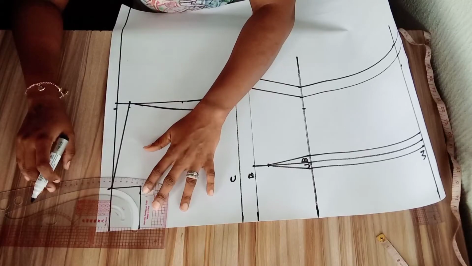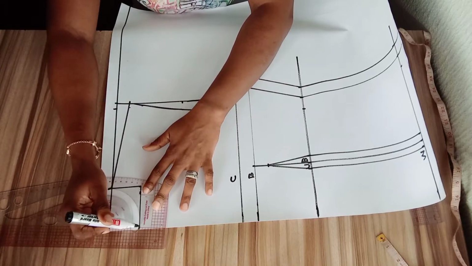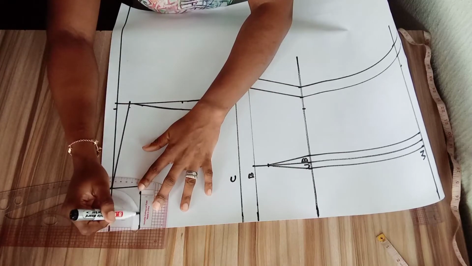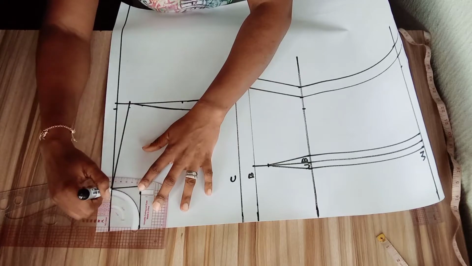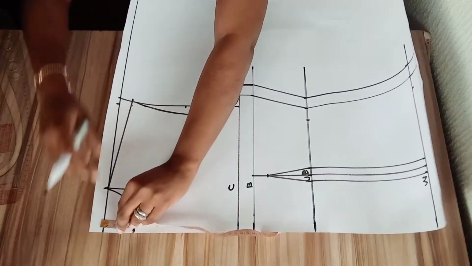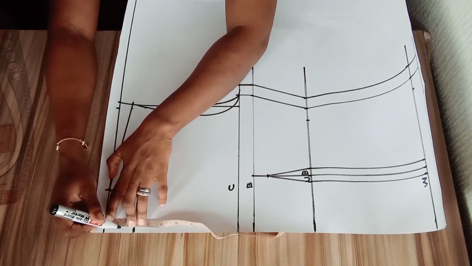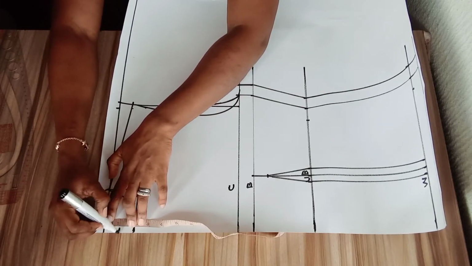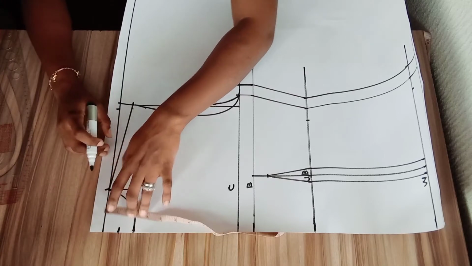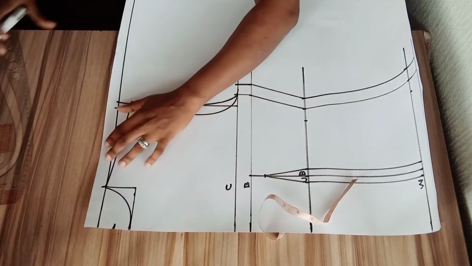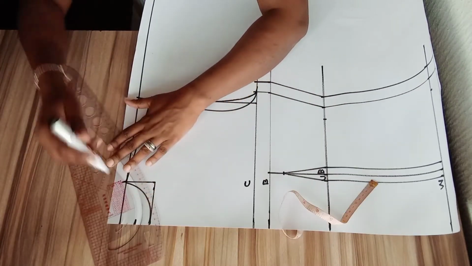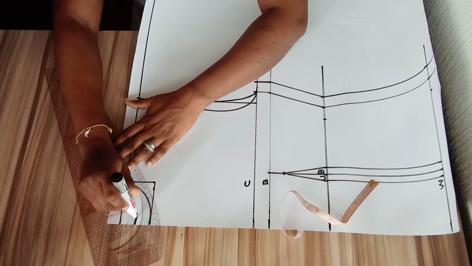Next, I'll draw the neck curve for the front and for the back neckline. This is for the front neckline. For the back neckline, I'll go down by 1 inch and I'll mark it 1 inch and draw a curve as well. So this curve is for the back neckline.